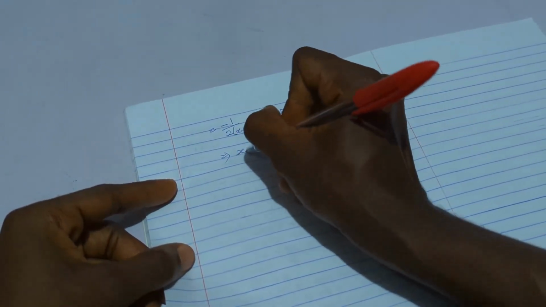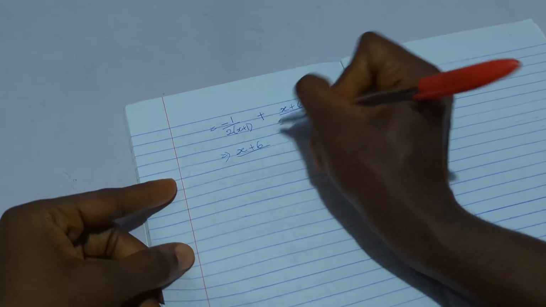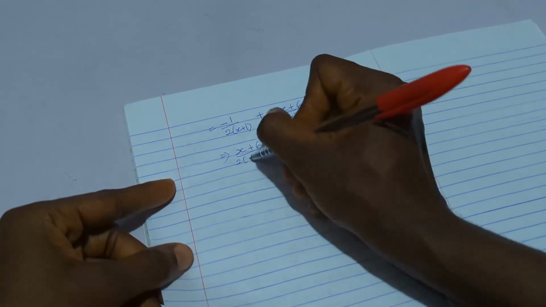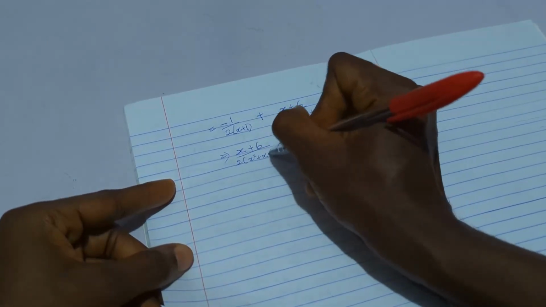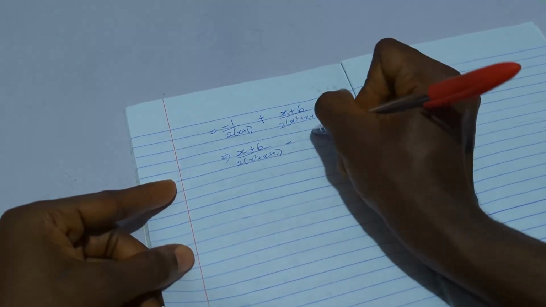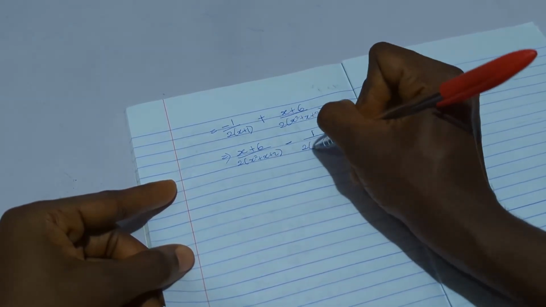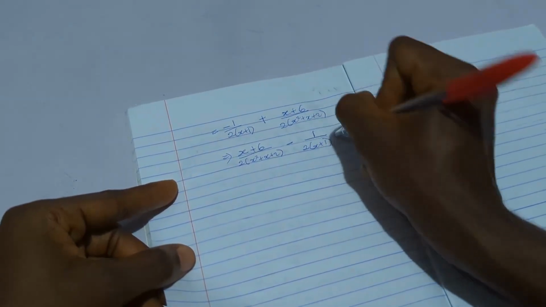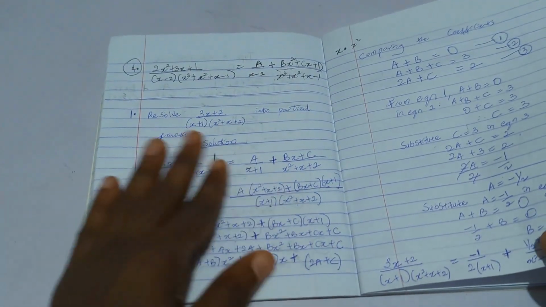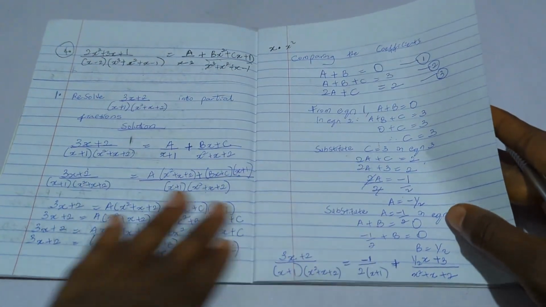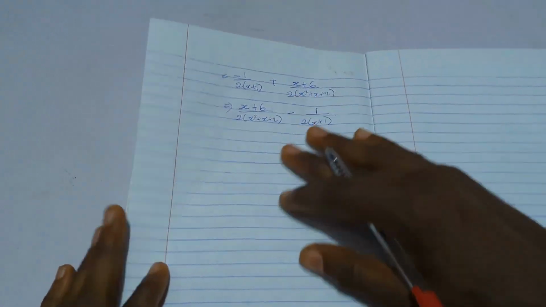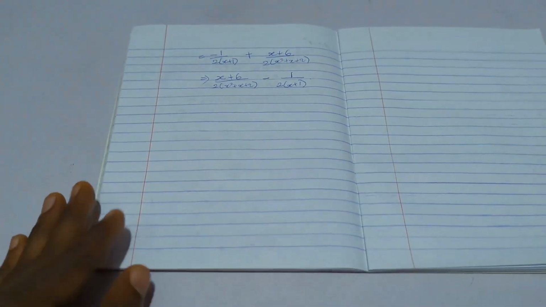So we have (x + 6)/2 times (x squared plus x plus 2), minus 1/2 times (x plus 1). And that is it. So we solved this, did this, and then we arrived at this. Isn't that beautiful?